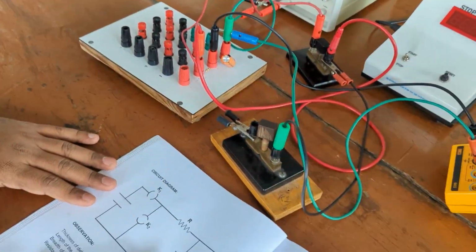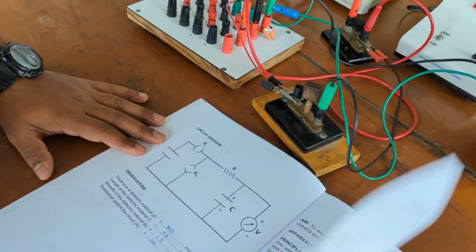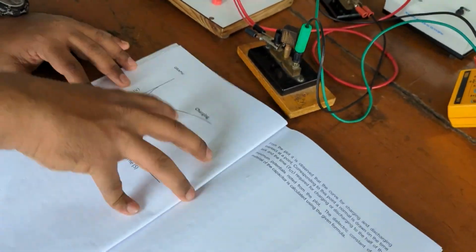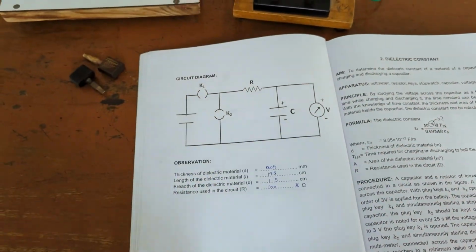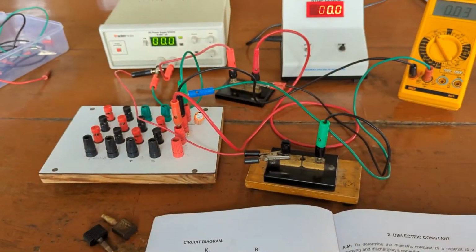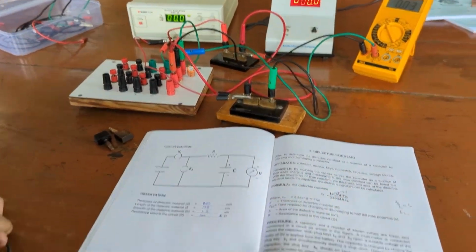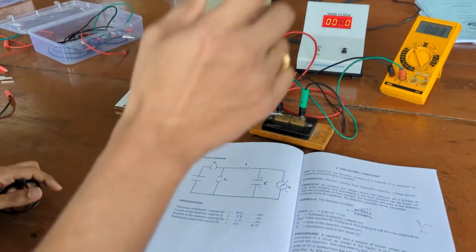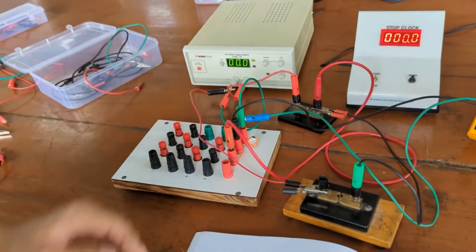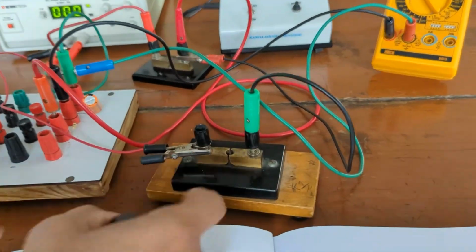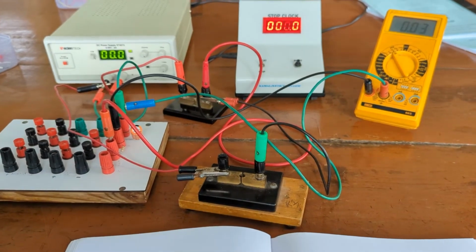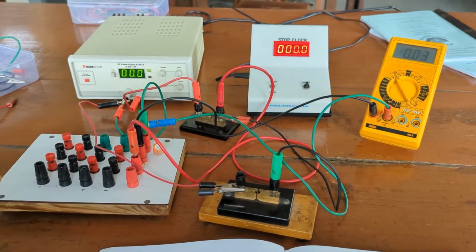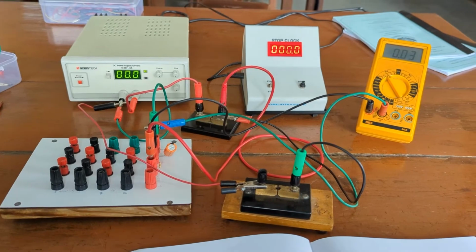These are the connections. Now Vishnu will explain the experiment and the significance of this graph. As the circuit connection is done over here, now I'll explain how the experiment works. Before starting, you should ensure that the voltage is set to 3 volts. Before setting it, please make sure that the key is open. If it is closed, the capacitor will get charged and you might get wrong readings.